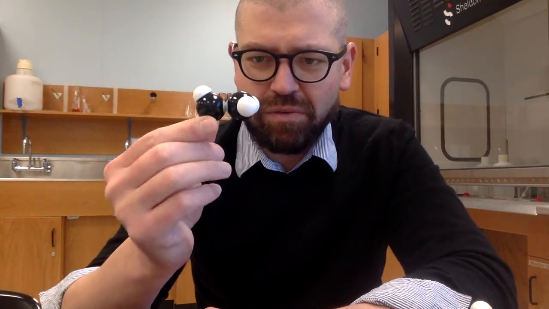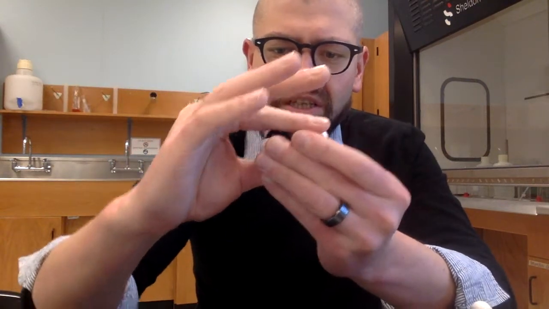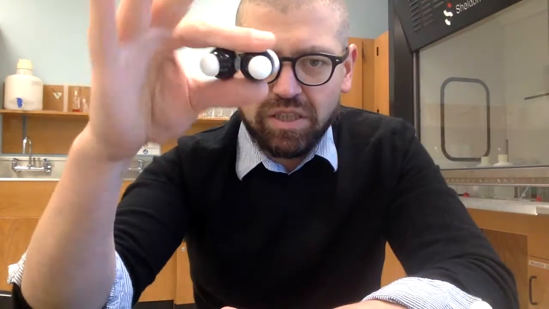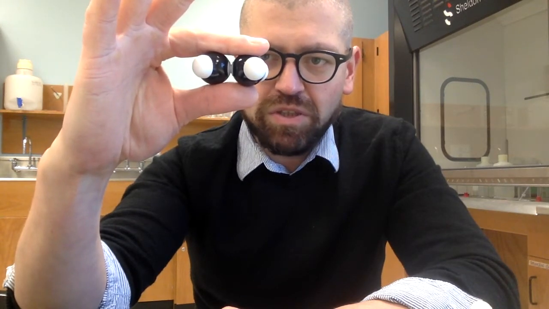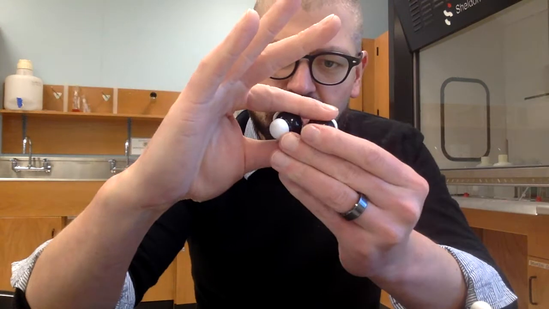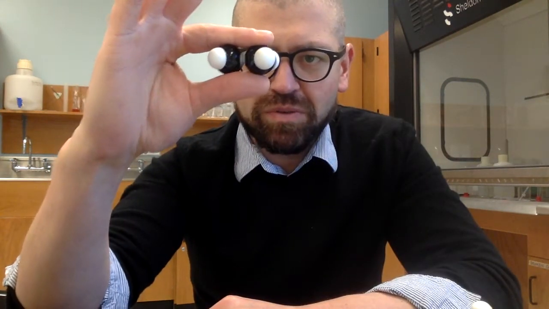Absolutely not. That would never happen. You need them in such a position, because those p orbitals need to overlap each other, and so that's going to force those hydrogens to actually be perpendicular to that p orbital, to the pi bond. So you can see that structure right there.